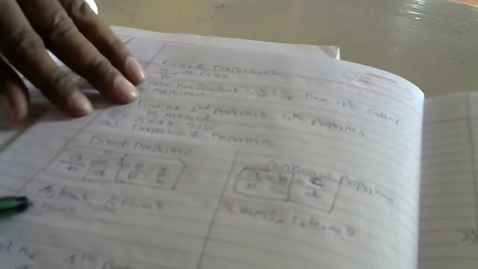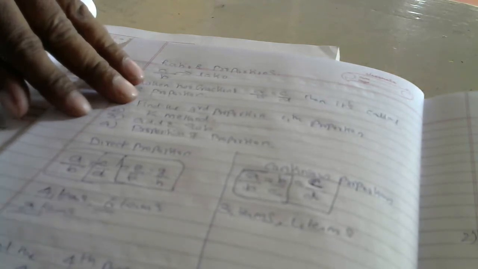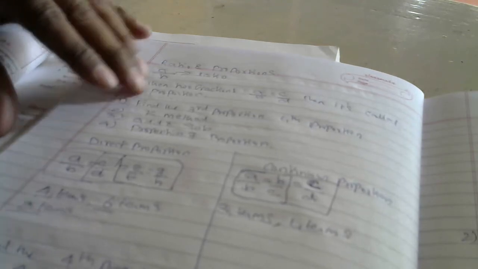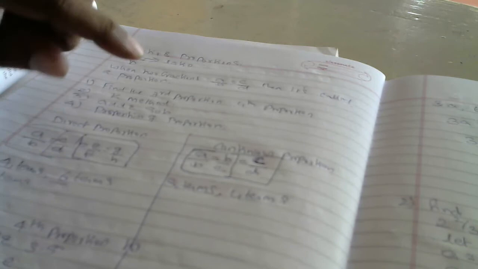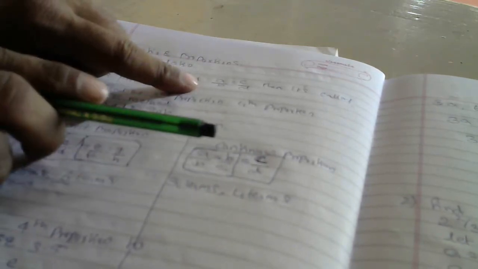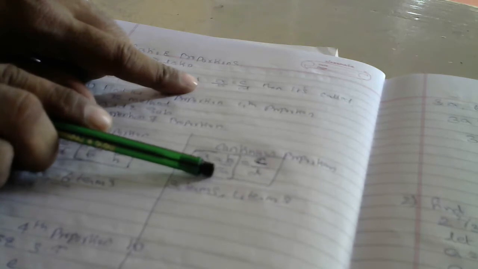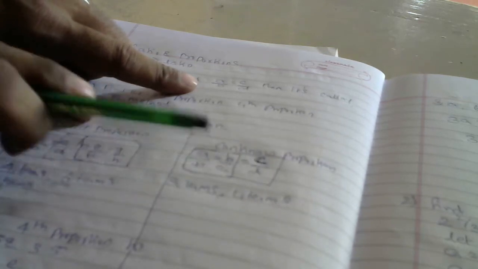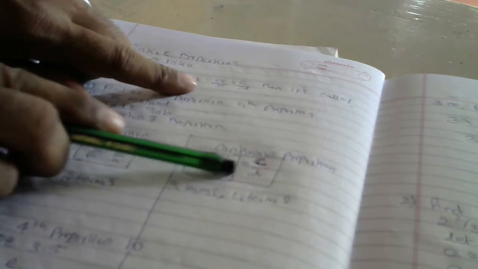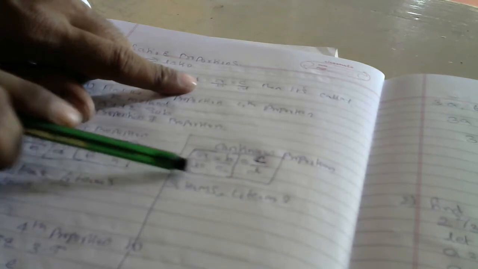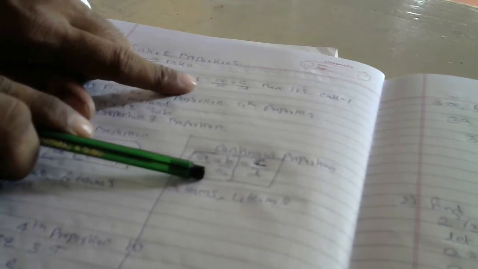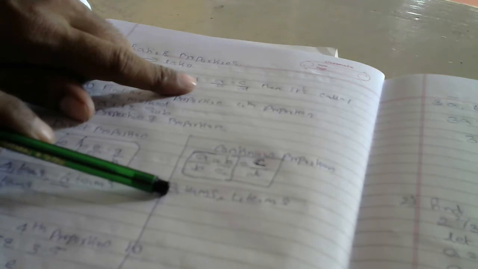When I have an even number of terms, then automatically I know this type of proportion is called a direct proportion. The moment we say a continuous proportion, the ratio which is in the denominator repeats itself. How does it repeat? A by B is also equal to B by C, which is also equal to C by D. Now look at the number of terms. If I pick this proportion, this is the second term, the second term repeats, and I have one more term. So what do I get? I get 3 terms, an odd number.